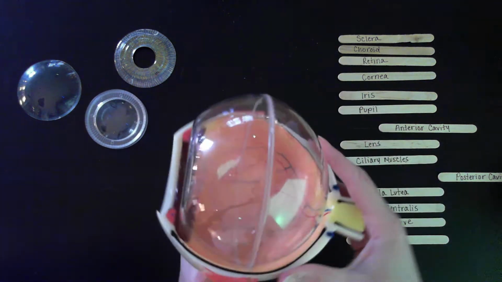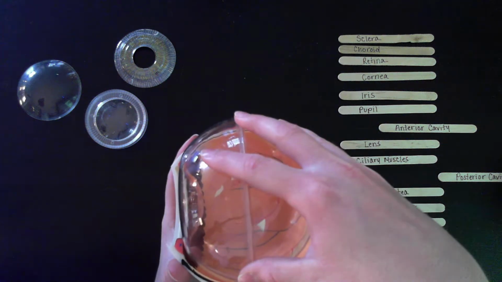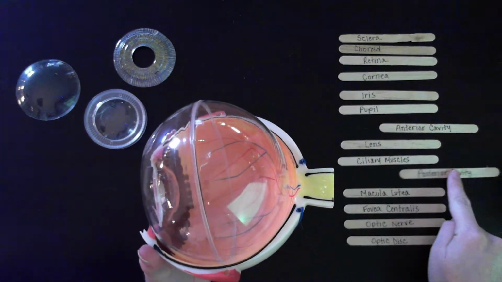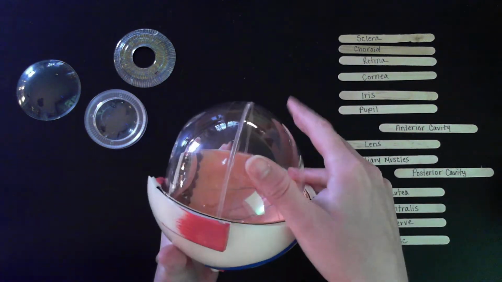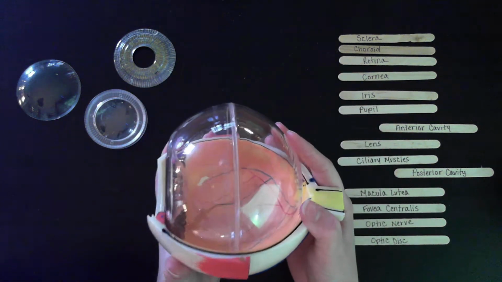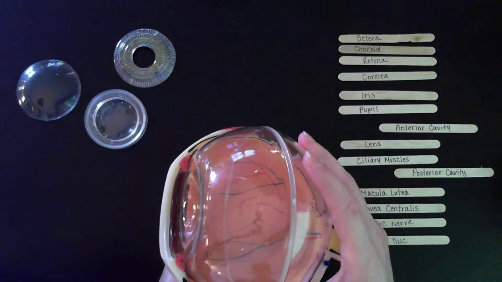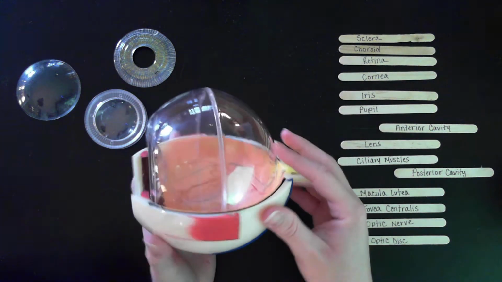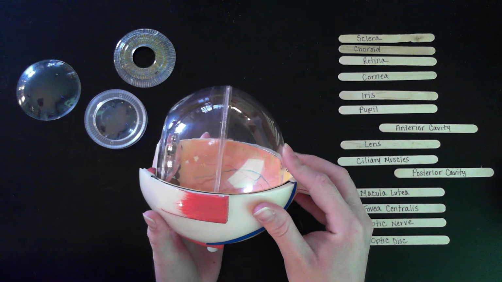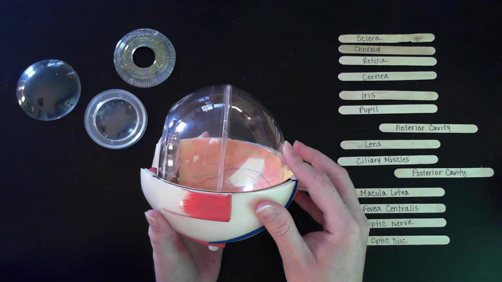From there, behind the lens, we have this second cavity called our posterior cavity. So that is represented by this clear sphere here. This is filled with vitreous humor, and it's kind of like a gel-like substance.